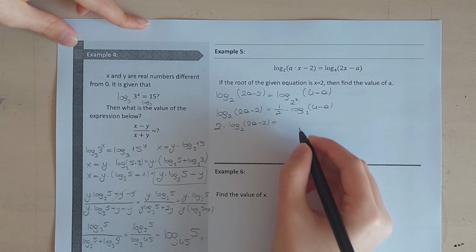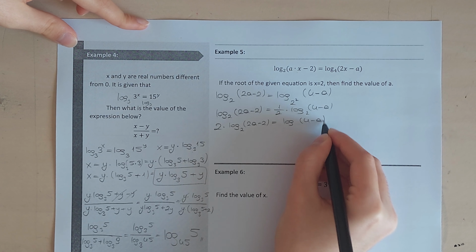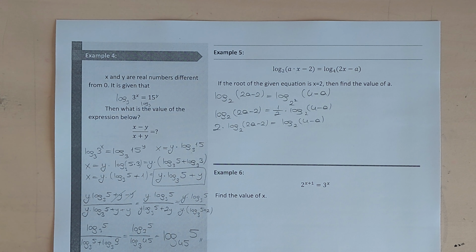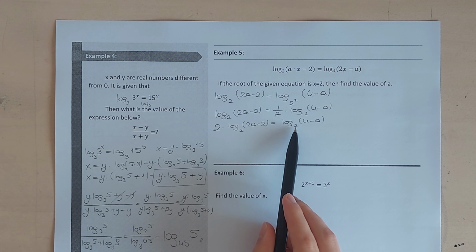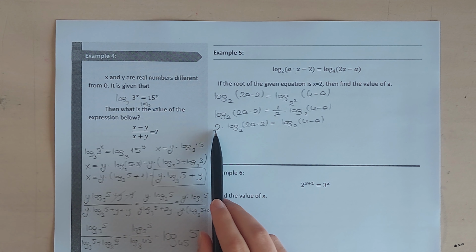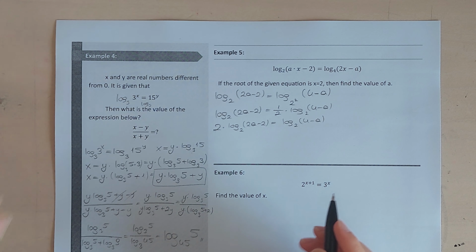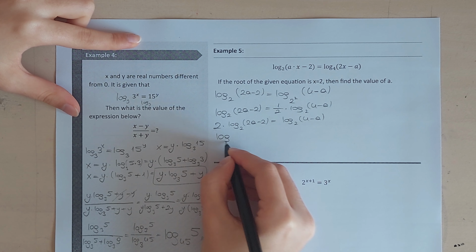There are so many 2's in this equation. Logarithm of 4 minus a to the base of 2. So here they are both 2, but there's still a 2 here. If I want to get rid of this 2, I can just move it here as an exponent.